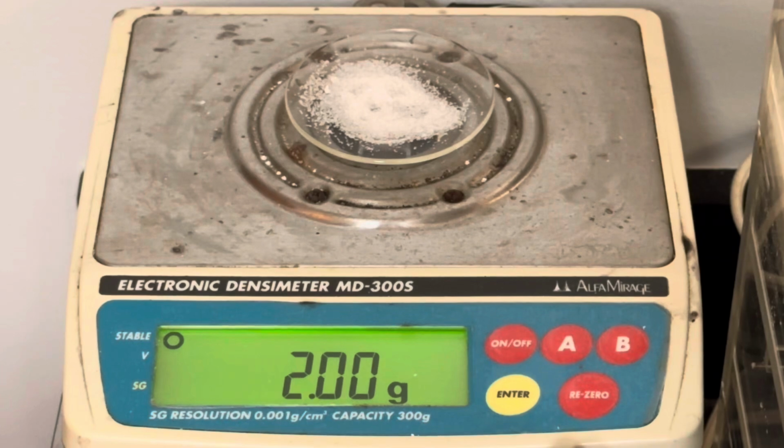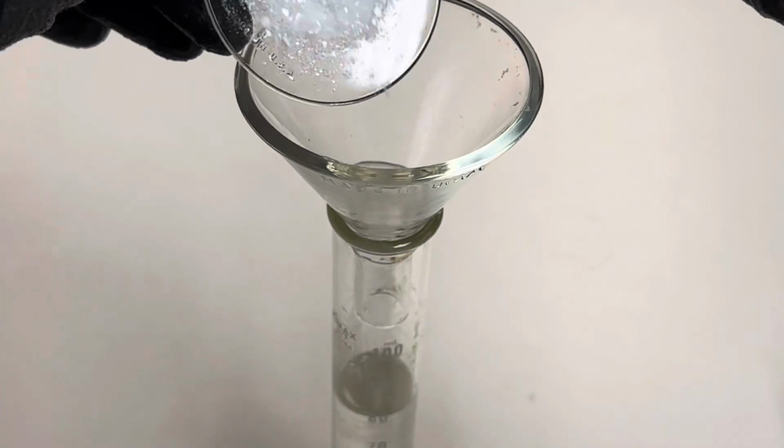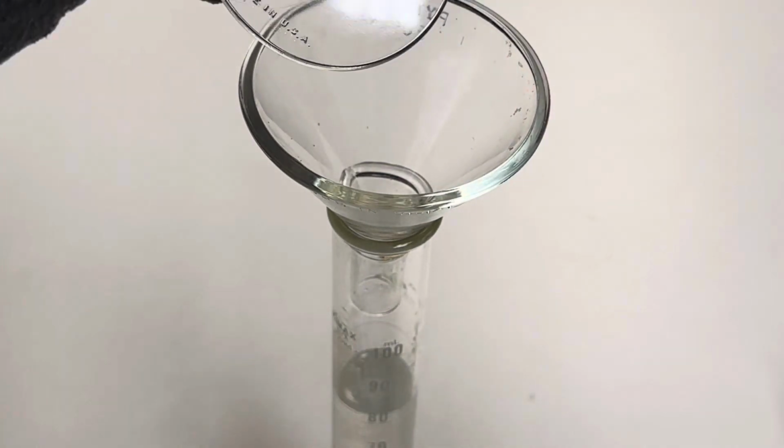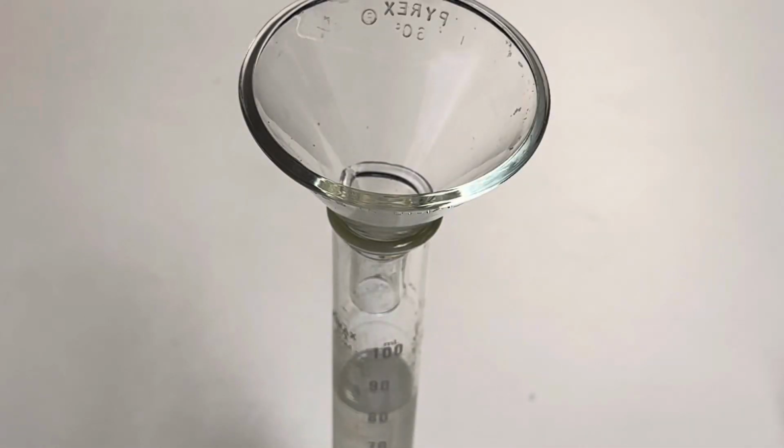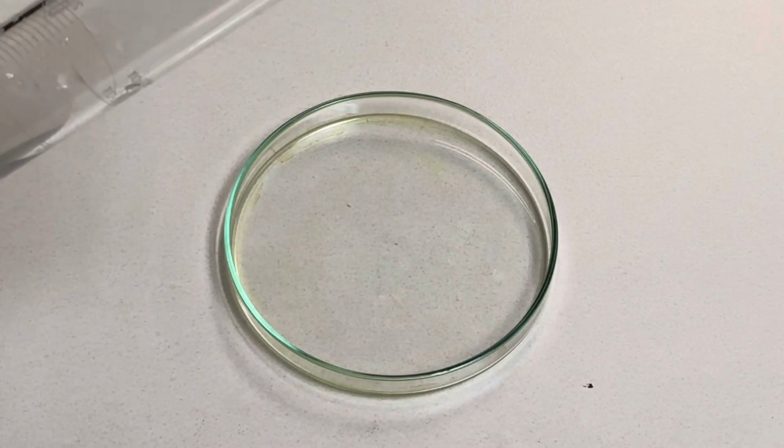Begin by measuring out 2 grams of barium chloride. Next, add your 2 grams of barium chloride to 80 milliliters of distilled water and stir the solution until it's aqueous. Once the solution is aqueous, add some of it to a petri dish.